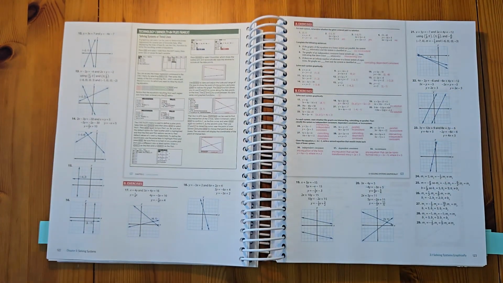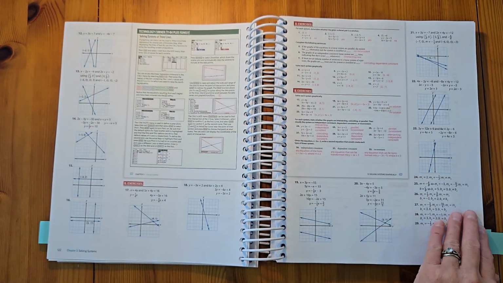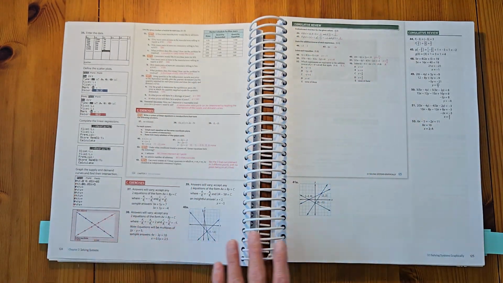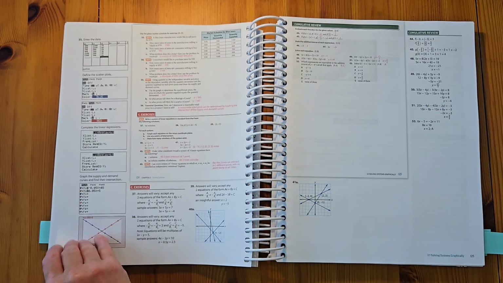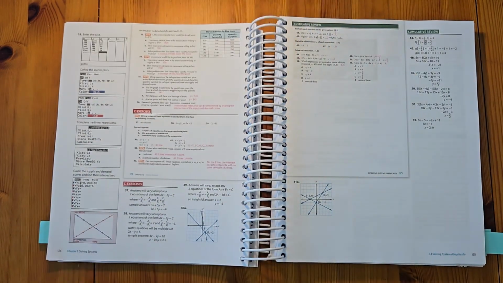After working through all the examples, we now have our assignment that we're going to assign our child. They're going to work through the example problems. And then we will use the answers that are provided in the margins to grade our children's work.